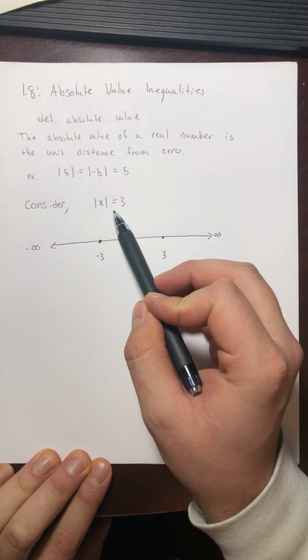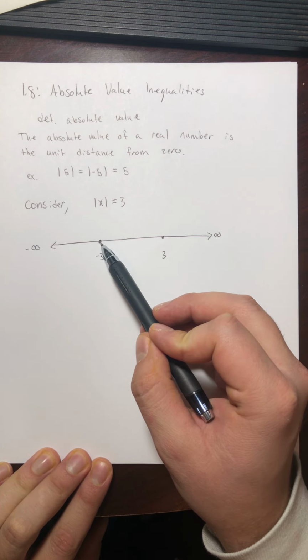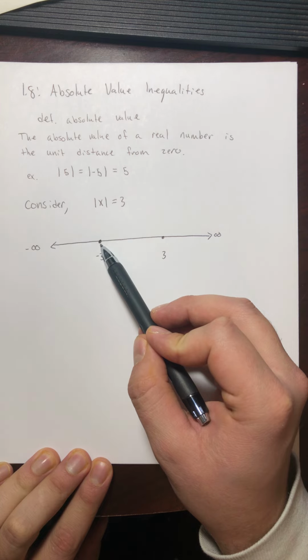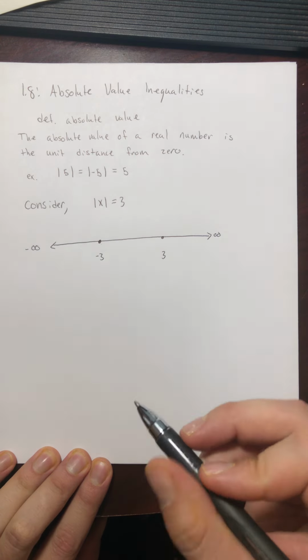The absolute value of x equals 3 is equal to 3 at 2 points, negative 3 and 3.